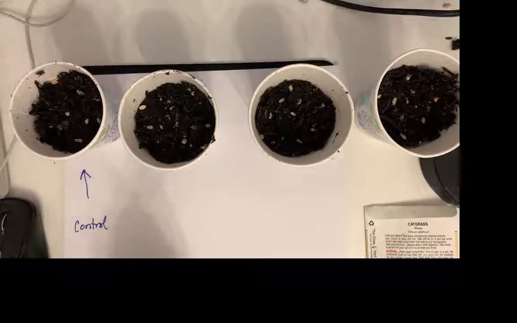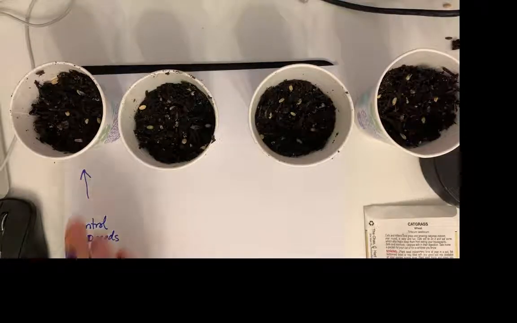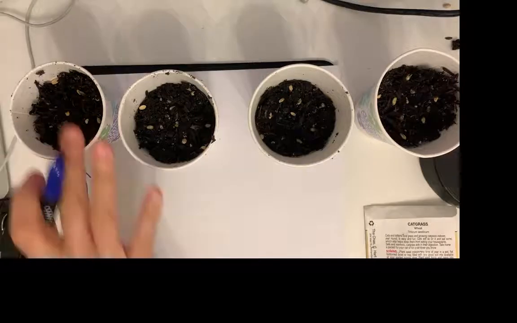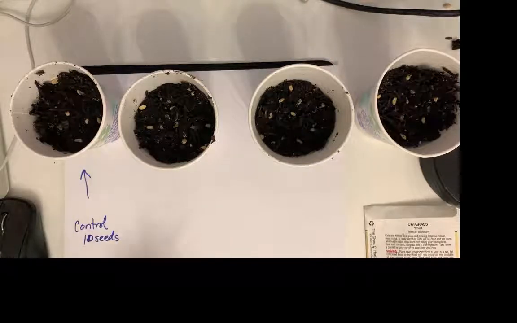And what I'm going to do is take some plastic wrap and cover it. This one has 10 seeds, and depending on the size of your cup, you might want to put more or less. I have a certain amount of soil, and I'm just going to water it, but nothing else.